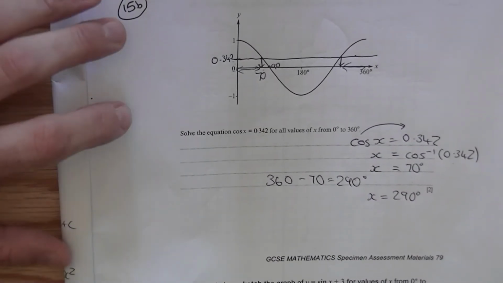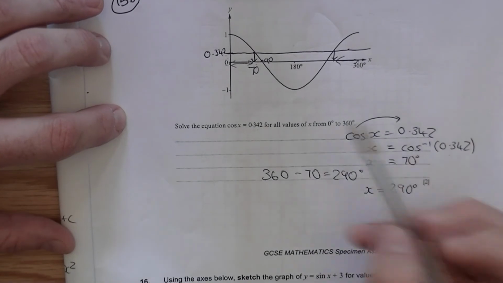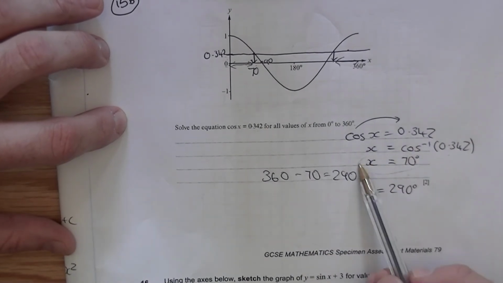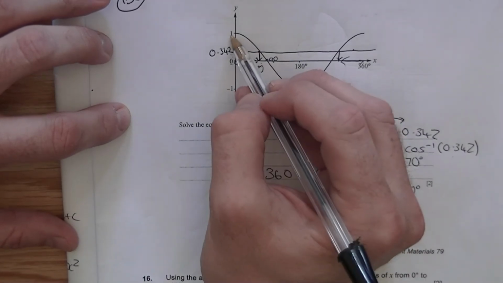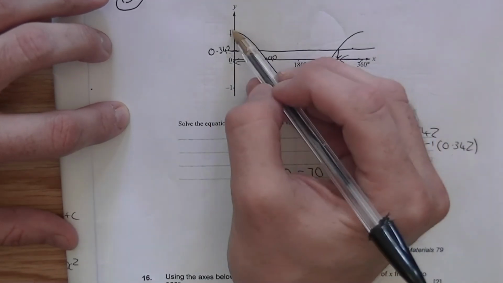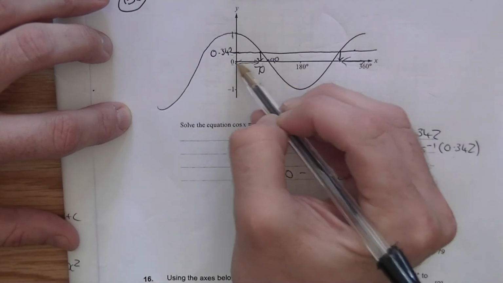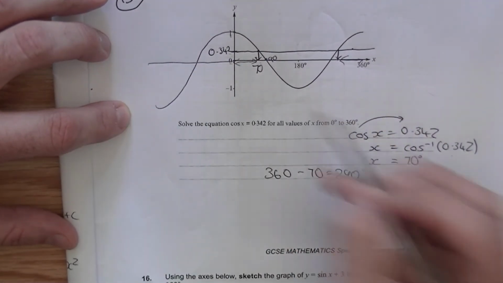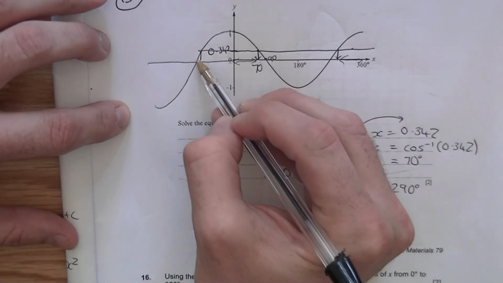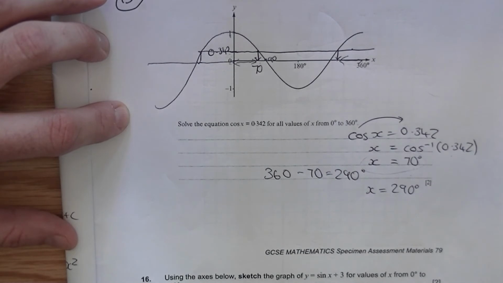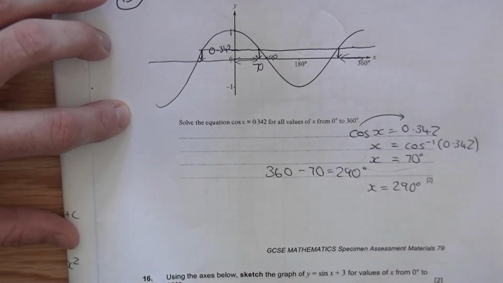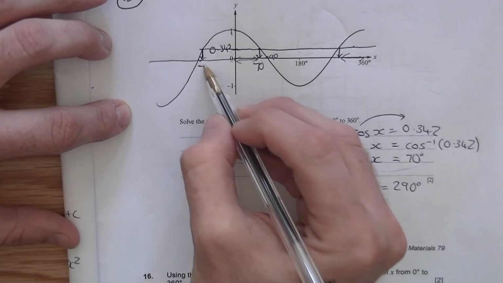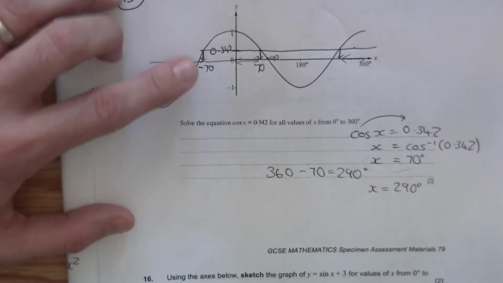Now, be a little bit careful. The algebra will definitely give you one of the answers, but it might give you an answer that you don't need. For example, what we can't see here is that this graph continues in both directions, including this one. So there is an answer that is down here, right? Now, it hasn't happened here, but particularly with the sine graph more than the cos, you might find that the calculator actually tells you that the answer to this is minus 70.